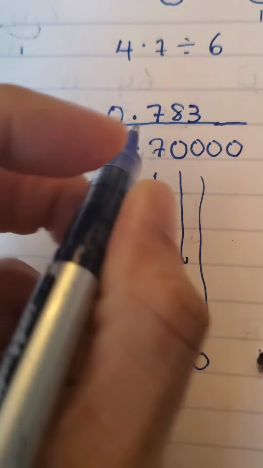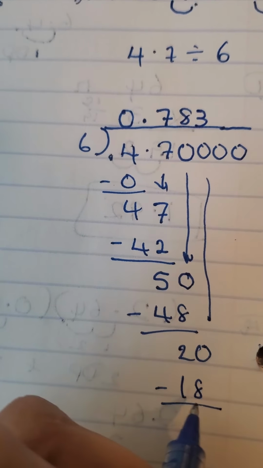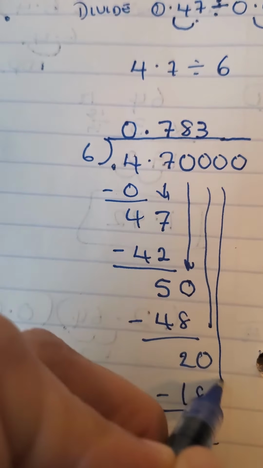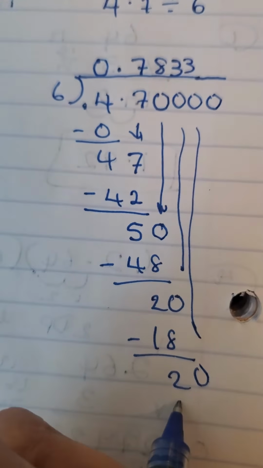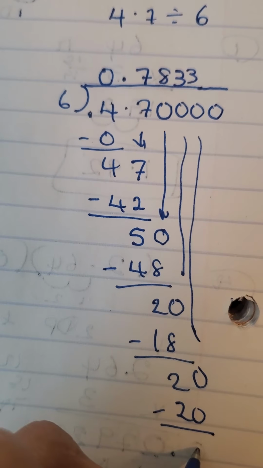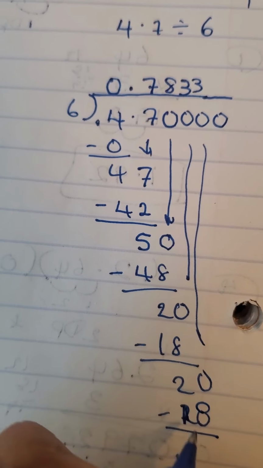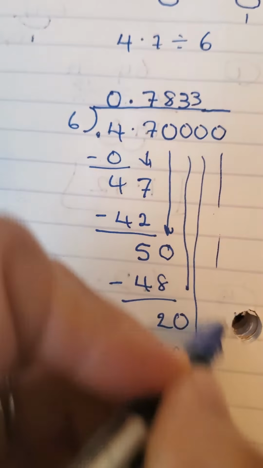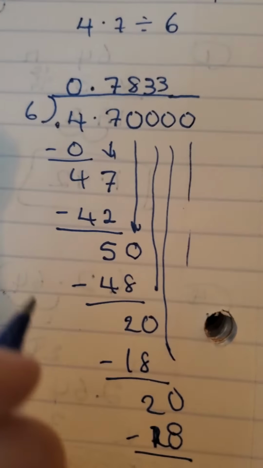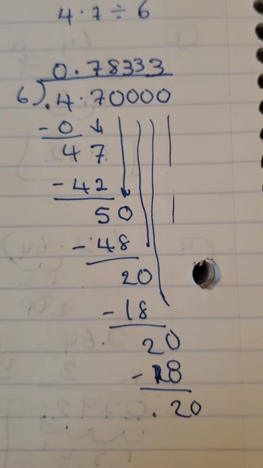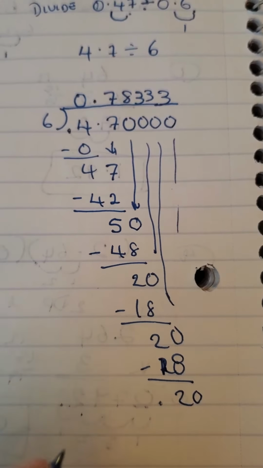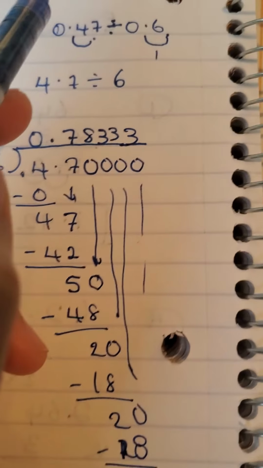Subtract, bring down, and it's 20 again. So it's another 3, 18. And it looks like the 3 will be reoccurring from here, so I'll stop here.